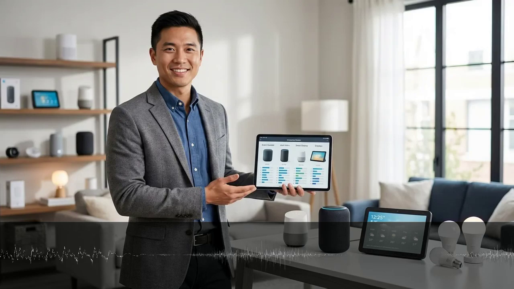Let's jump in. Smart device comparison is the systematic evaluation of smart home products across protocol compatibility, hub requirements, automation capabilities, and ecosystem lock-in before you commit to a purchase. It's not about which device has more features. It's about which device will actually work with what you already own and deliver the automation logic you need.